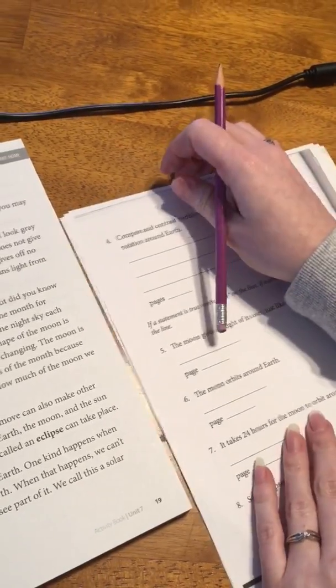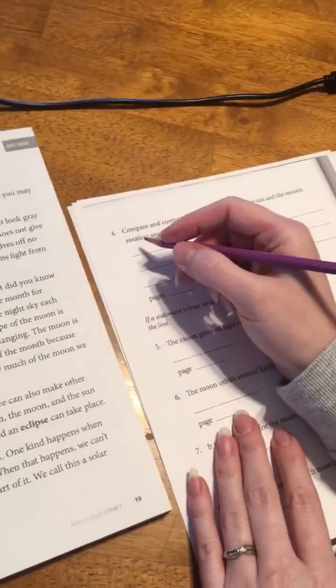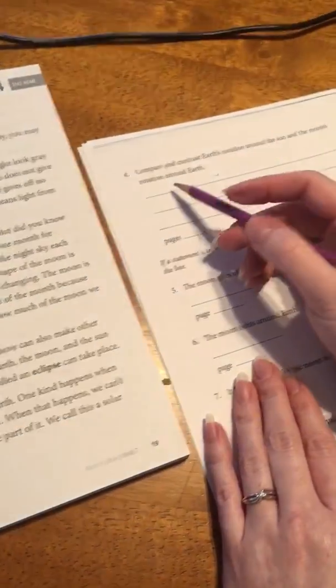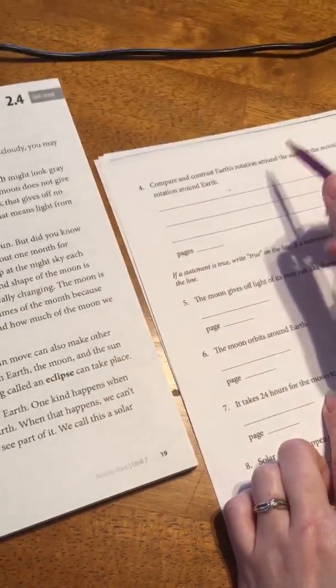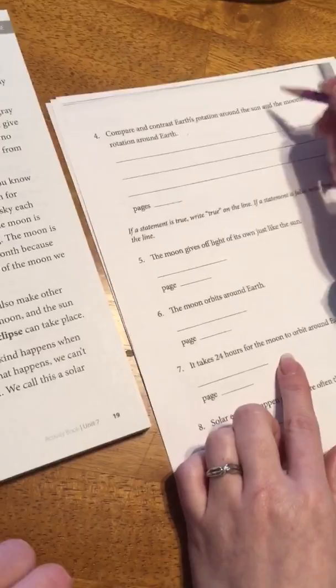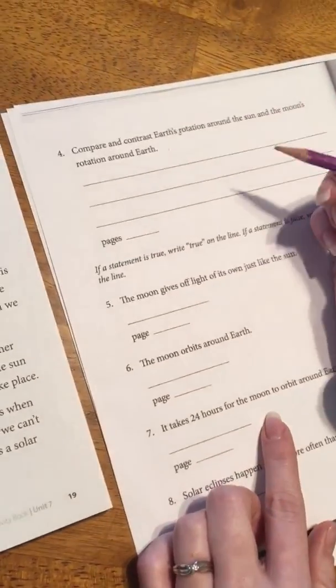rotation around the Earth. So boys and girls, based off of what we've read so far, we know that it takes the Earth a lot longer to go around the sun than it does the moon to go around the Earth.